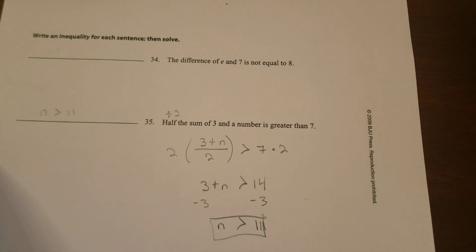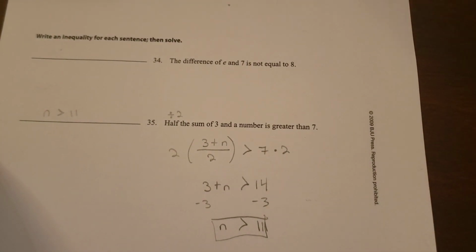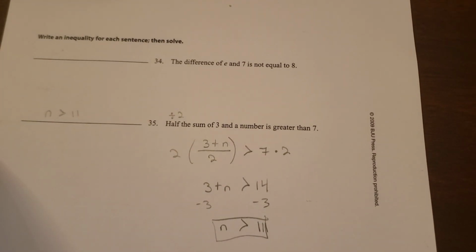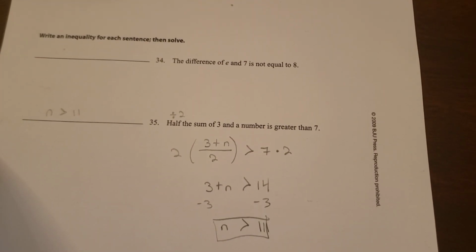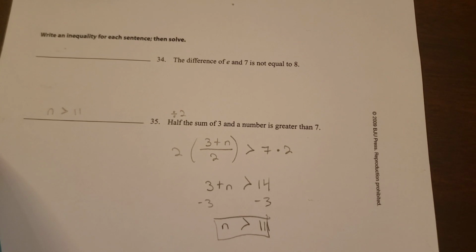Okay. Again, please show all your work, even the ones that I did. And if you have questions, please email me. I'm making this test due Thursday, so you guys have plenty of time.